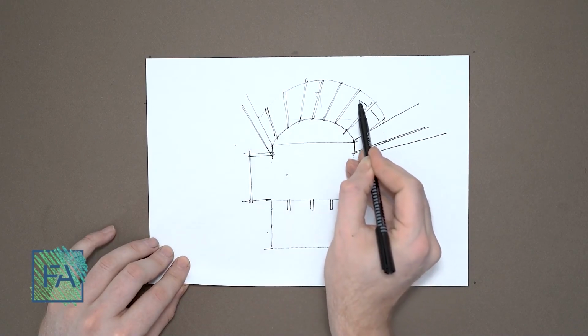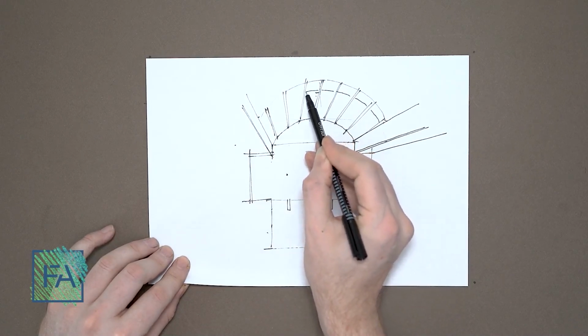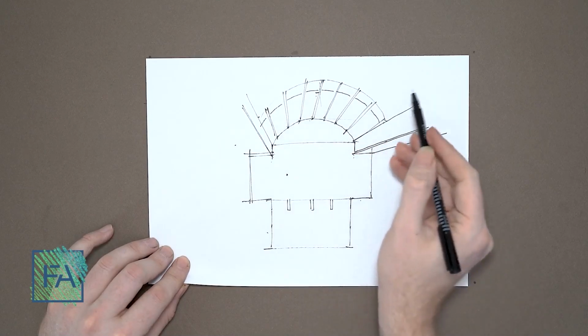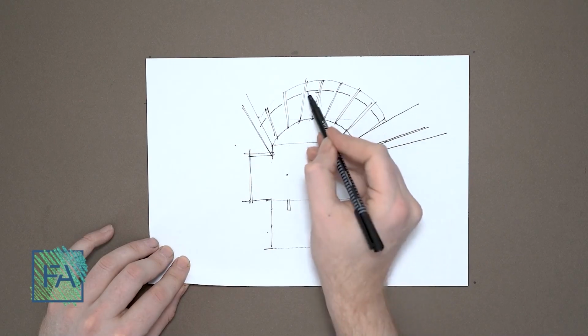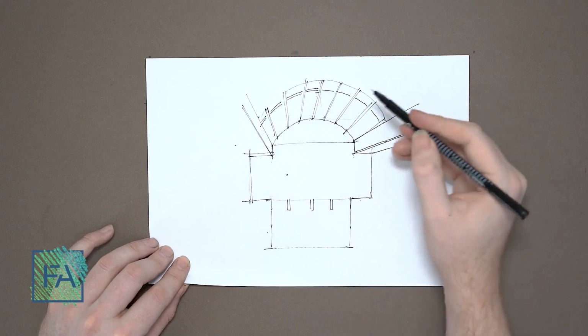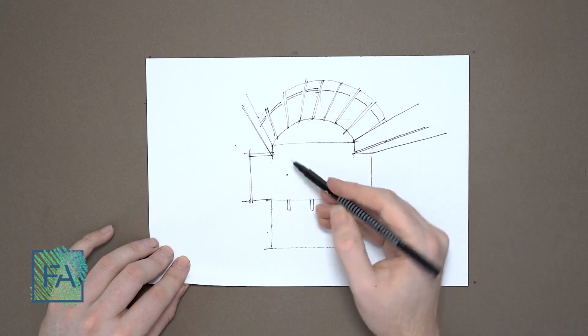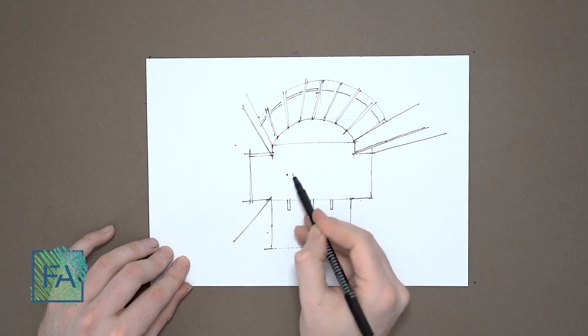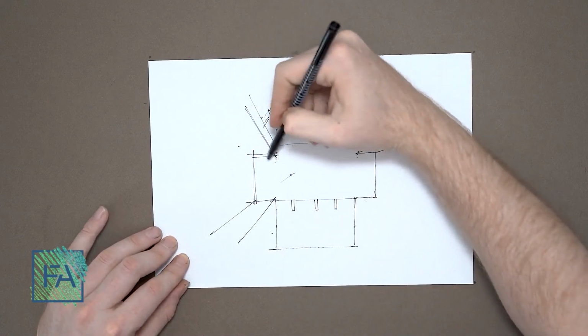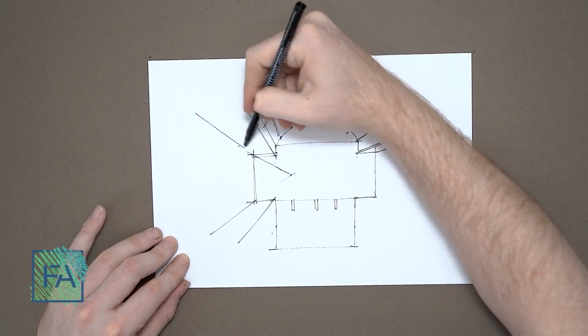If you have a terrace outside, we can show it like this as well. Look how interesting it can become by adding small details like this. And you can add even more details. Now let's go back inside to add the lines for the bottom part here.